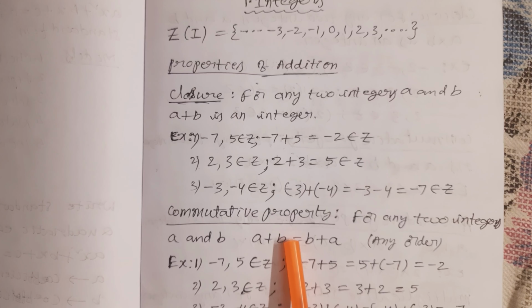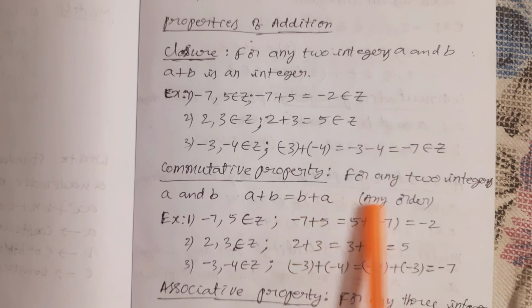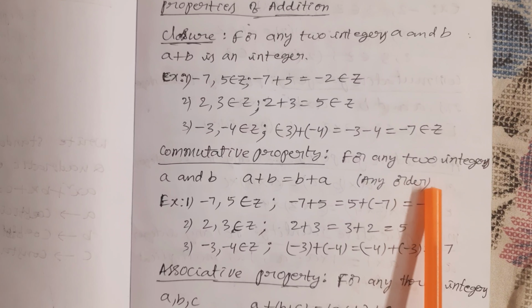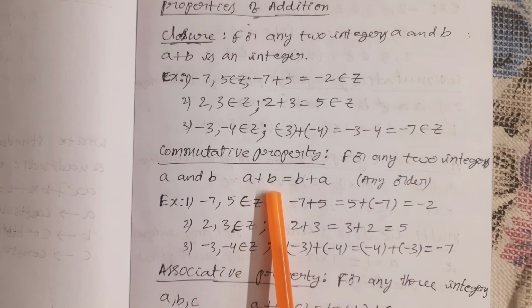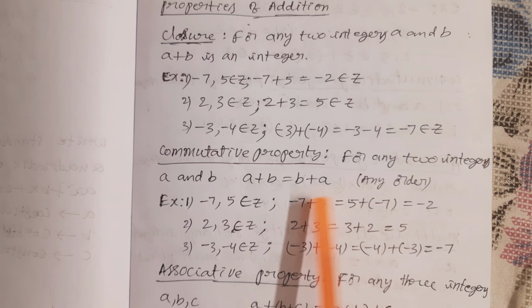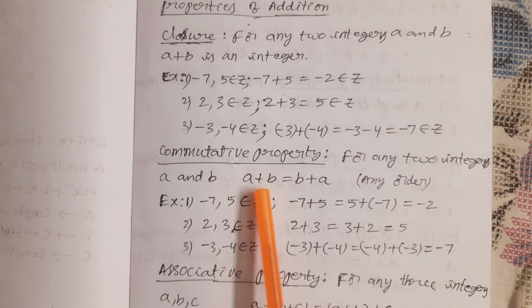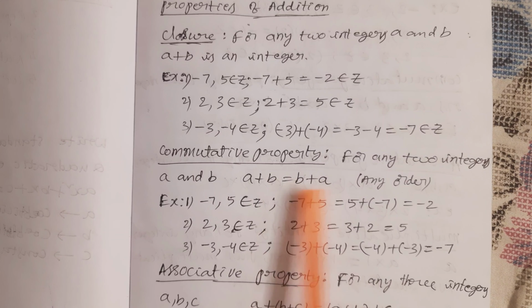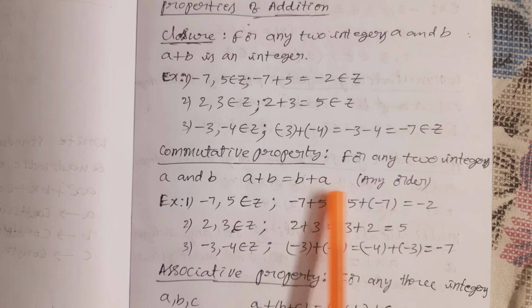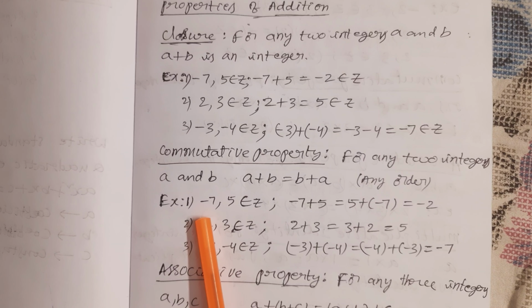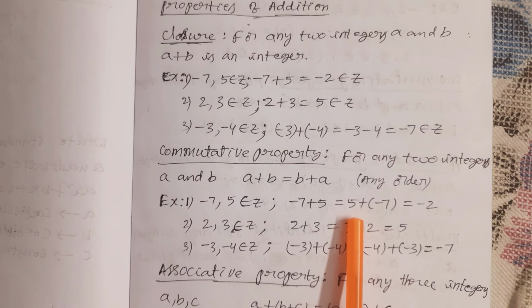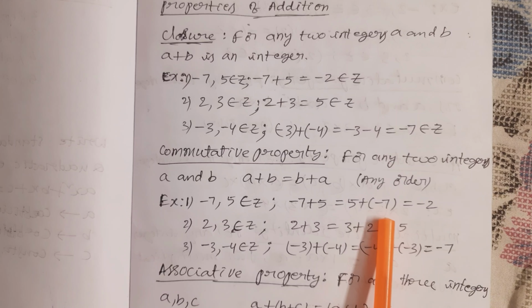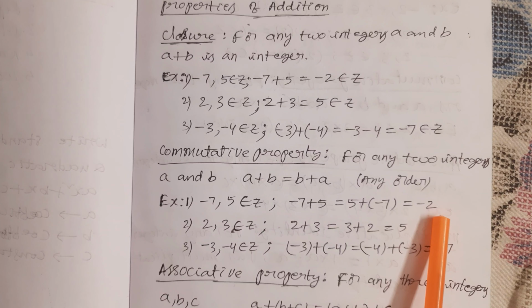Commutative property. What does commutative property mean? For any two integers a and b, a plus b is equal to b plus a. That means in any order, one order is a plus b, the reverse order is b plus a. So in any order the values won't change. Example: -7, 5 belong to Z. That means -7 plus 5 is equal to 5 plus of -7. The value is the same, -2.